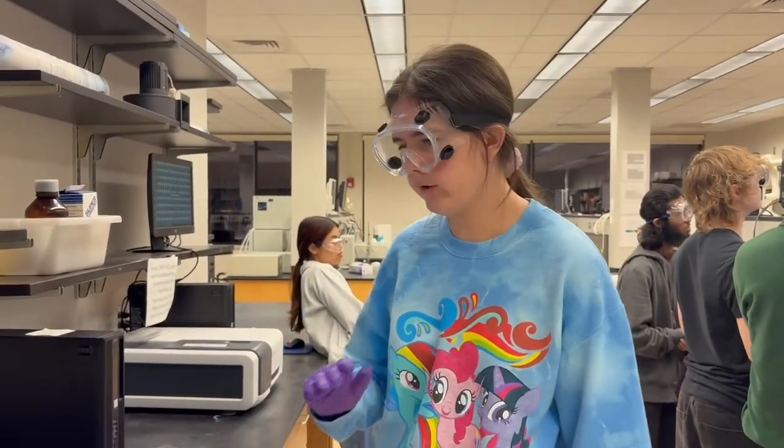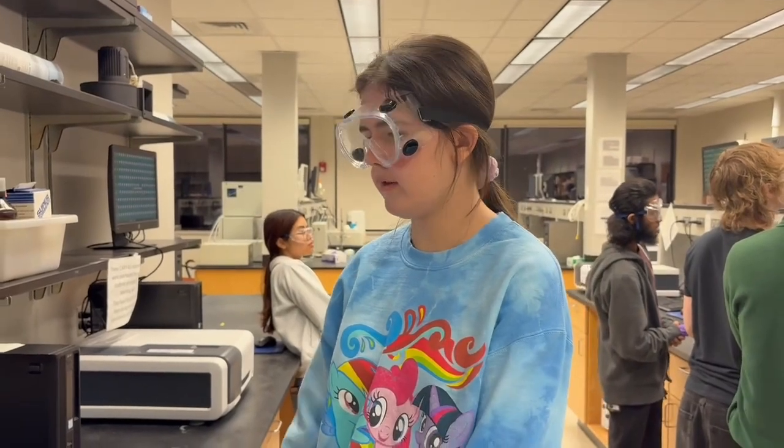Once you get done with your cuvettes and all your wipes, make sure you take all your cuvettes back and throw away all your wipes so we do not make a mess around the area.